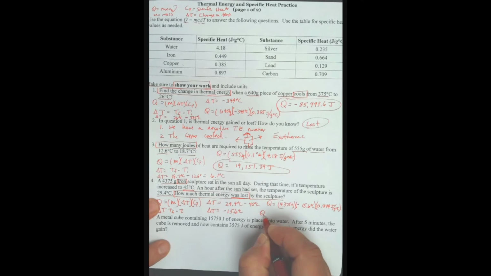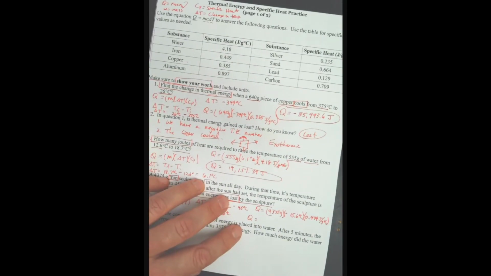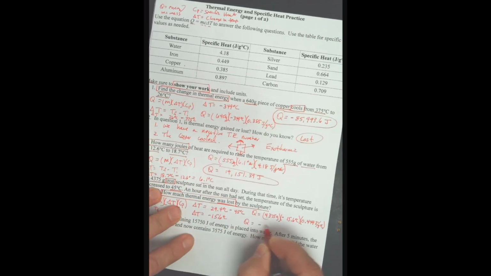So my Q equals, I'm going to do the math, 4,375 times negative 15.6 times 0.449 equals negative 30,644.25. And again, because this is Q, we can cancel out grams and degrees Celsius, and that leaves us with joules.